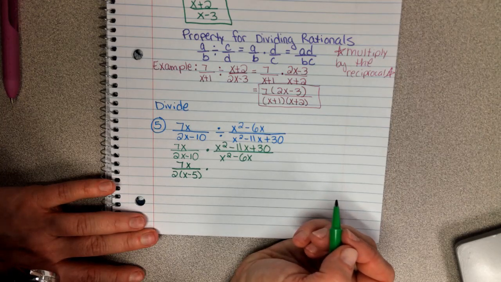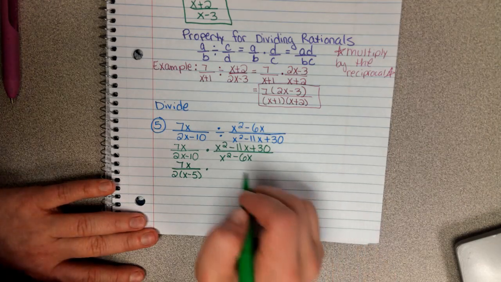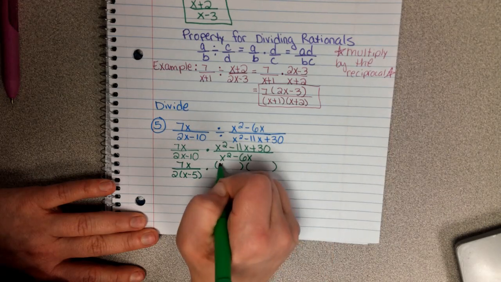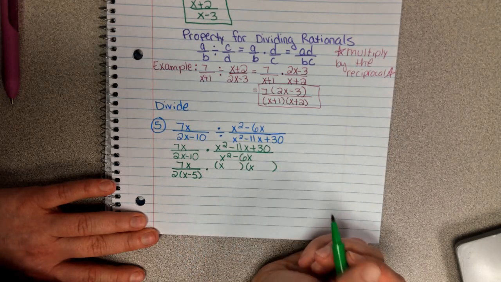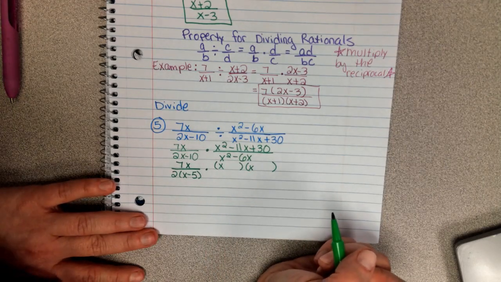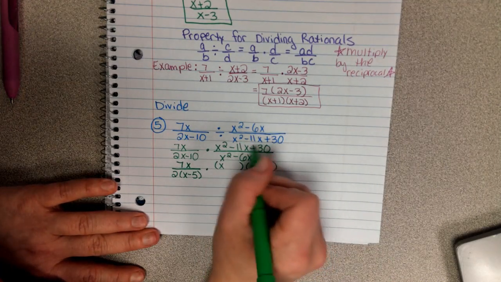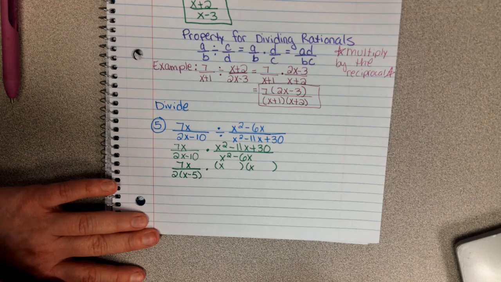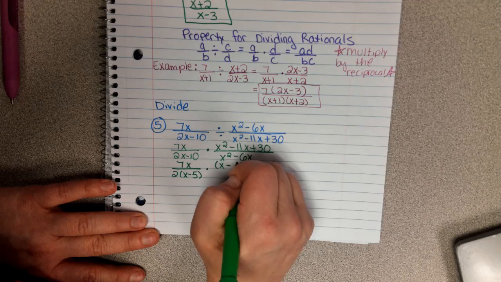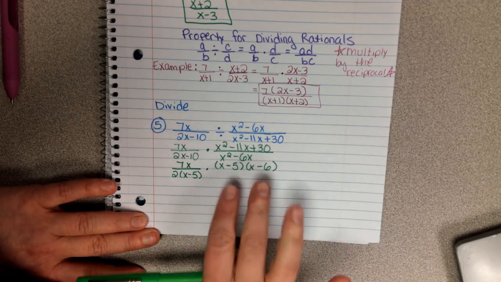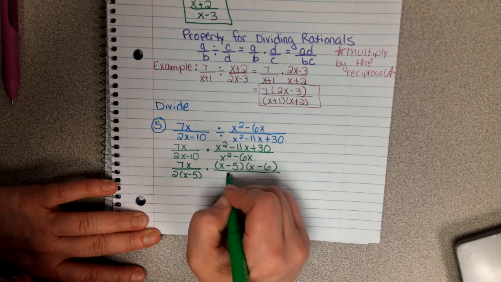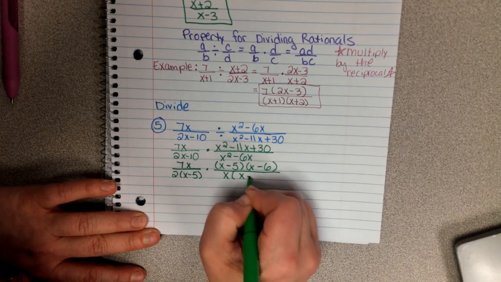And then, in this numerator here, I'm going to factor that. So x times x gives me x squared. For 30, I need two numbers that multiply to give me 30 and add to give me negative 11. I'm going to use negative 5 and negative 6, because if I add those, I get negative 11. And then down here, there's a GCF of x, so that would be x minus 6.